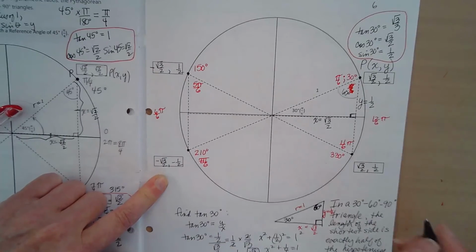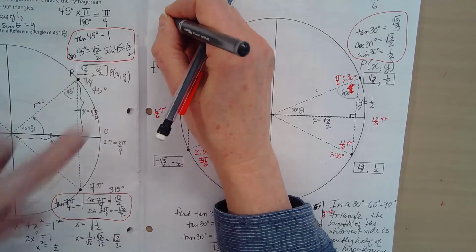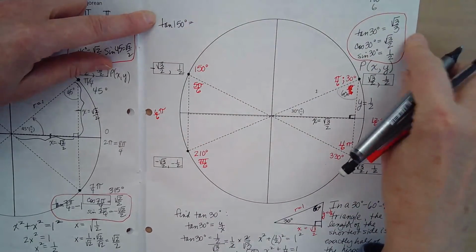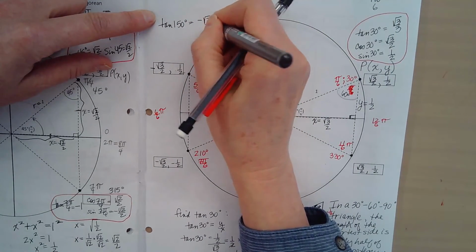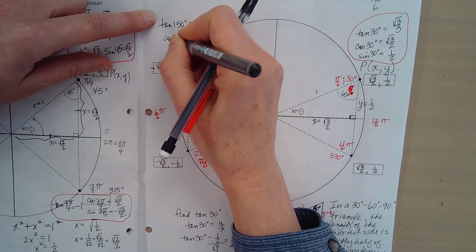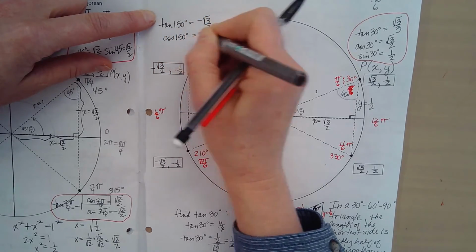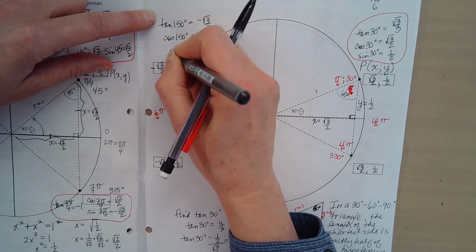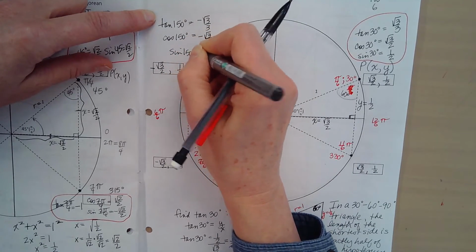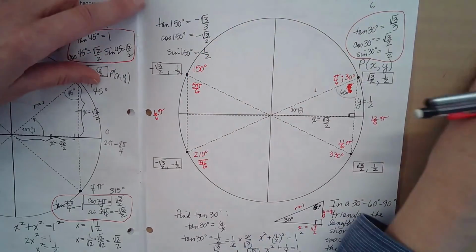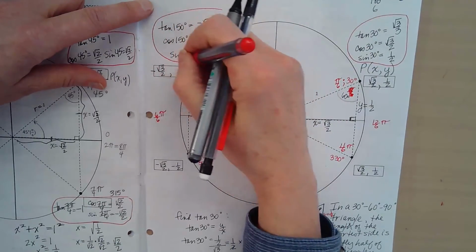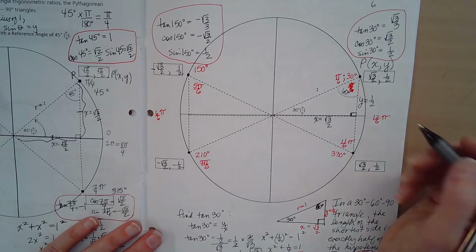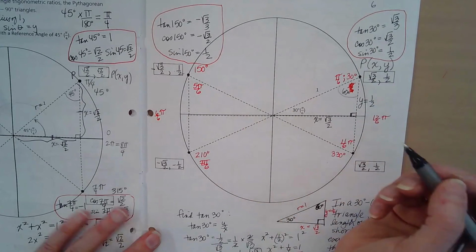So if we did this like we did yesterday, then I'll say tan of 150 equals negative root 3 on 3. Cos of 150 degrees equals negative root 3 on 2. And sine of 150 degrees equals positive 1/2. And 150 and 5 pi on 6 are the same thing.